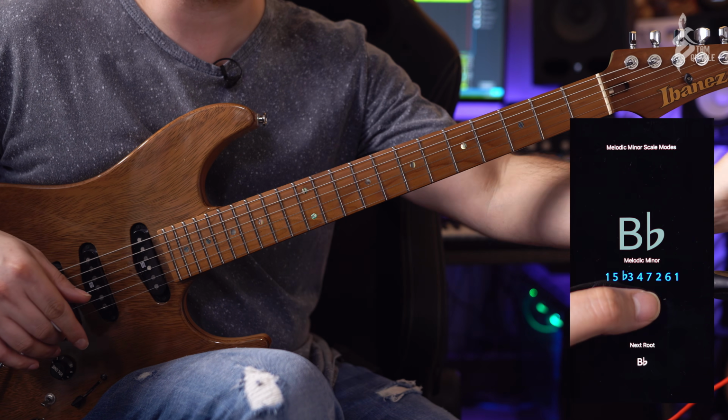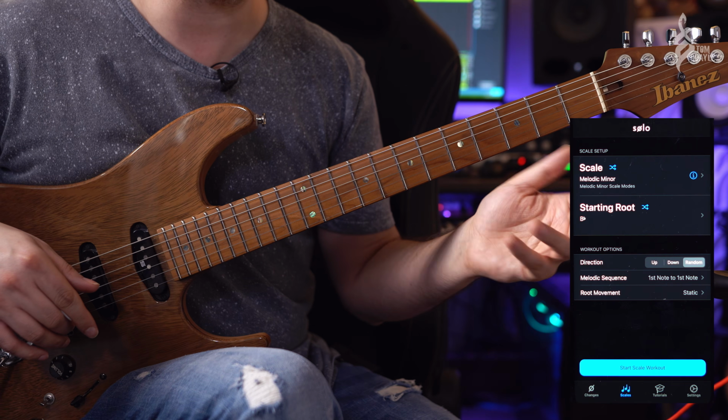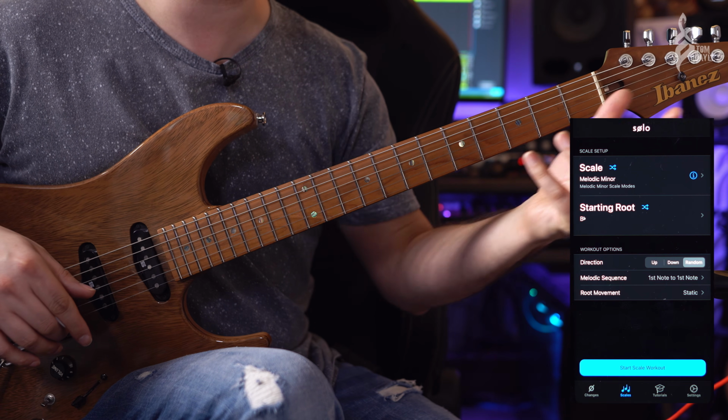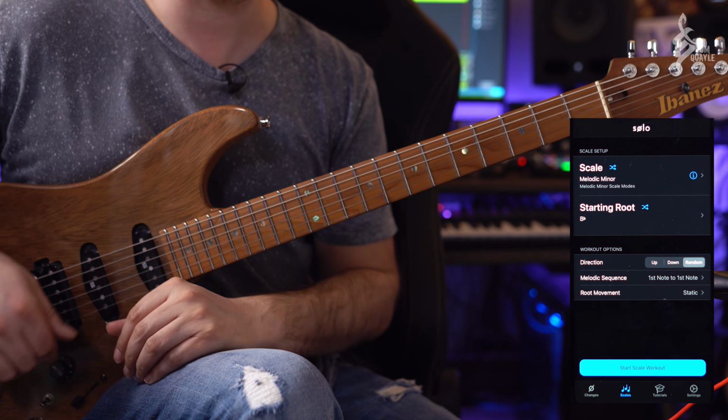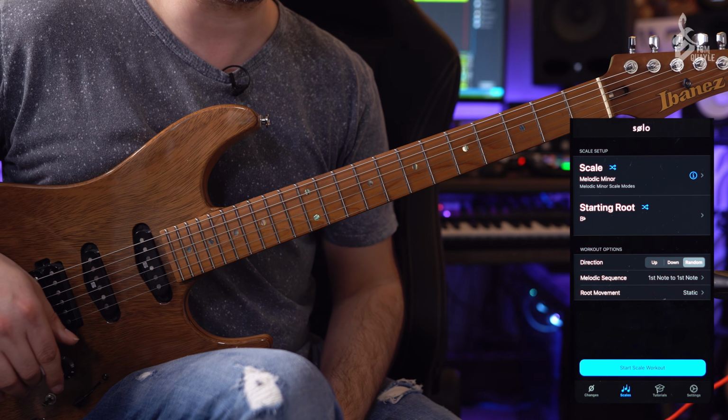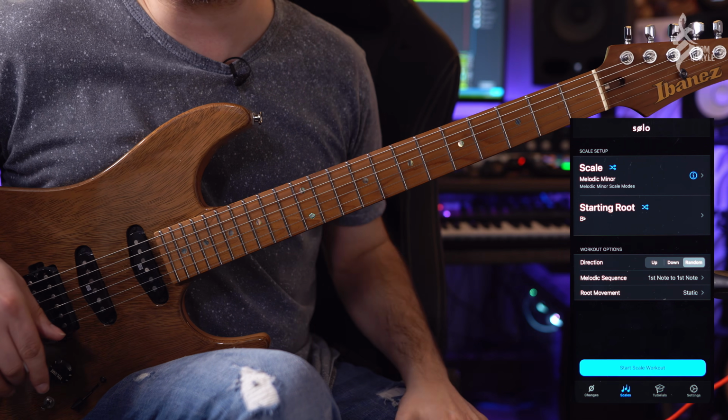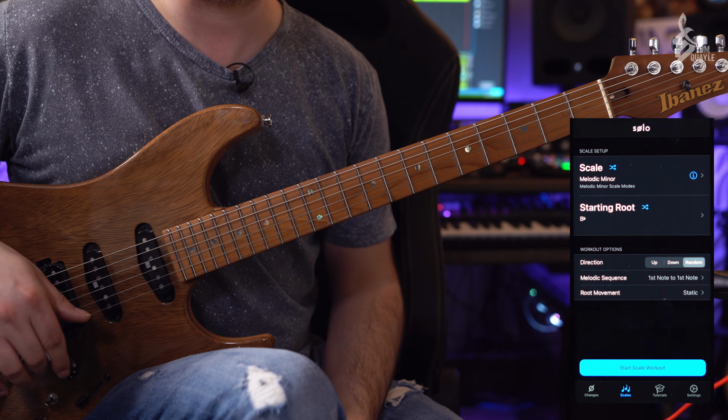So it's a fantastic tool and reference for coming up with lines and developing your vocabulary and your ability to see and hear these intervallic functions all over the fretboard in a very, very easy way, utilizing any scale that you like anywhere on the guitar.